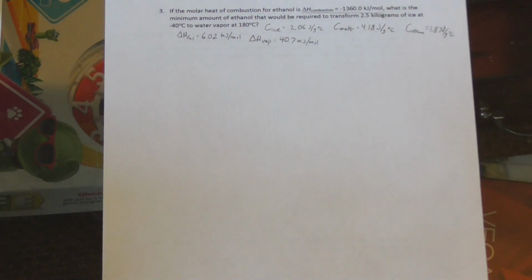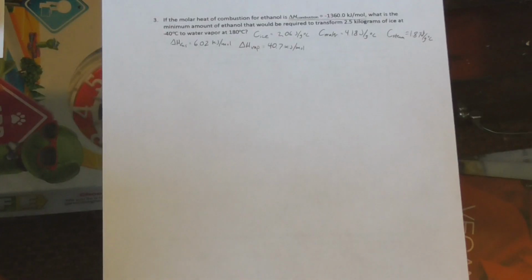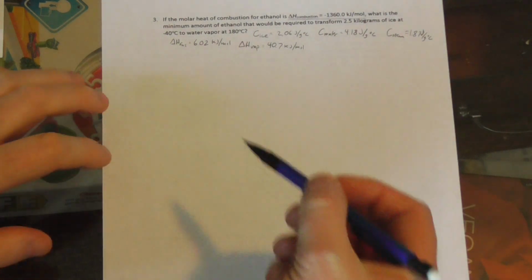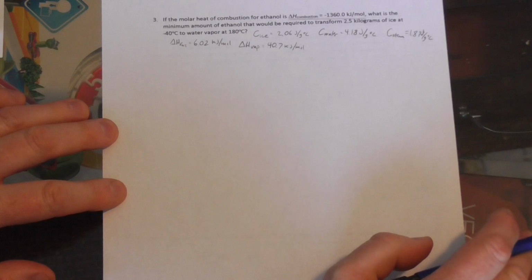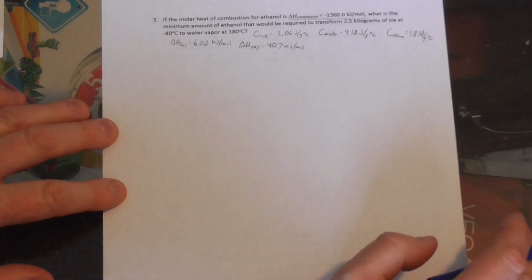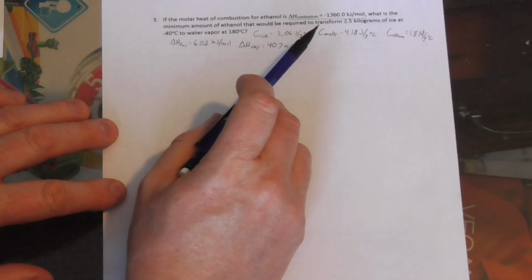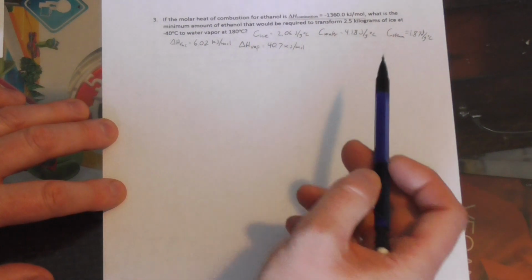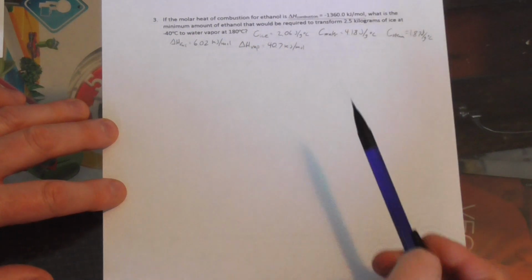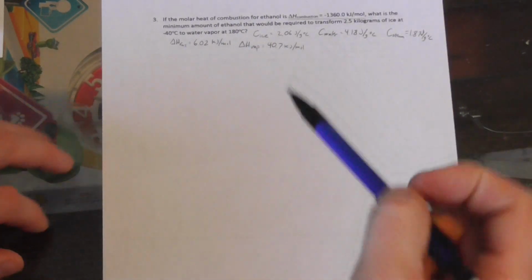I'm hoping my camera's focusing as it should. Okay, so molar heat of combustion for ethanol, I don't need to worry about that right now. What I need to focus on is how much energy is required to take 2.5 kilograms of ice at negative 40 degrees Celsius into water vapor at 180 degrees Celsius.